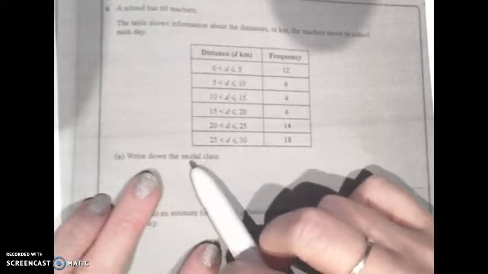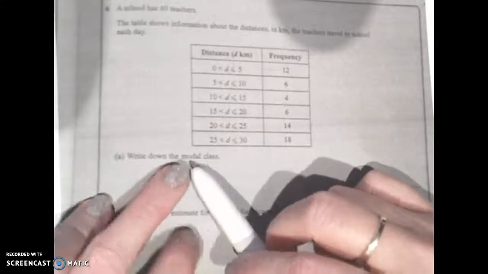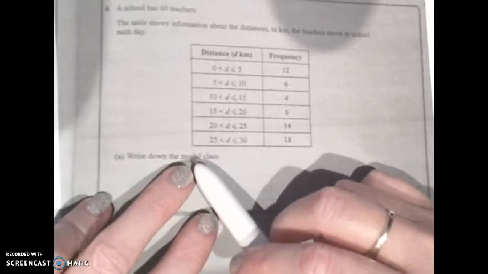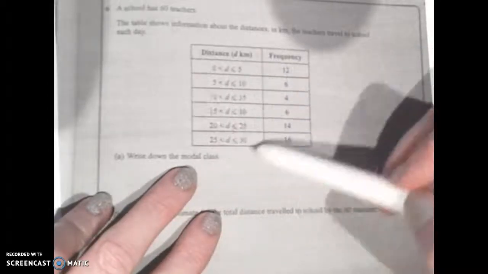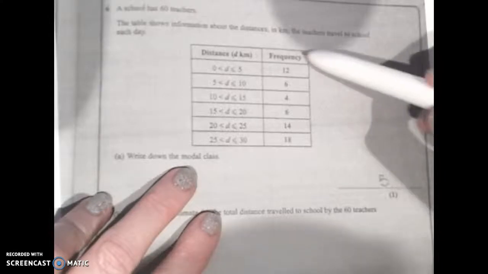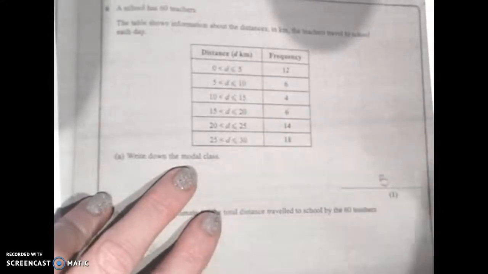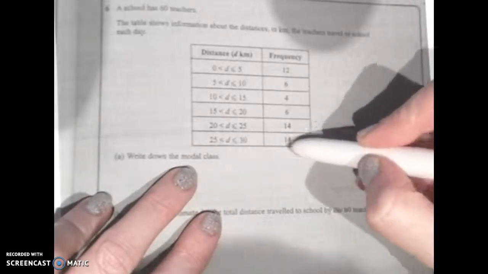Okay, next question is about this school that has 60 teachers, and this table is telling you how far they travel to school each day. So the first question says, write down the modal class. So the mode is the most common. So which of these groups of distances is the most common or has the most teachers who live that distance away? And you can hopefully see pretty clearly that it must be this group with the 18.